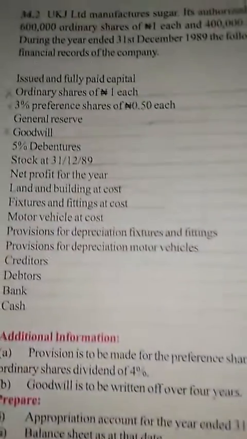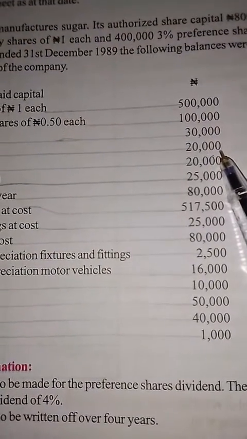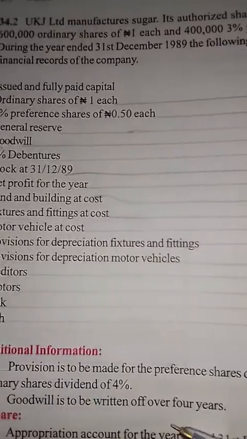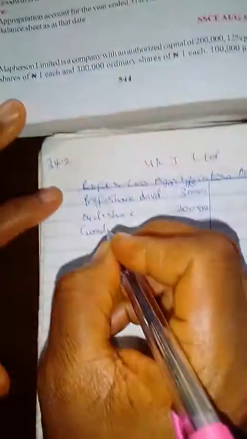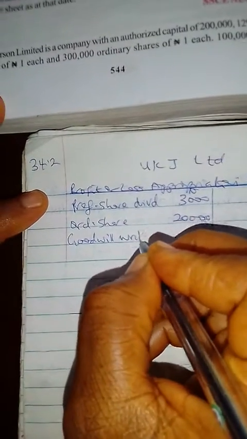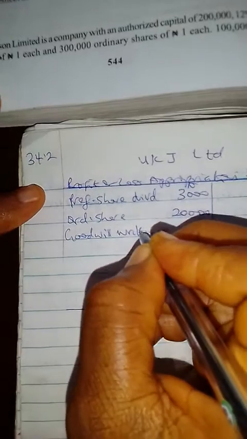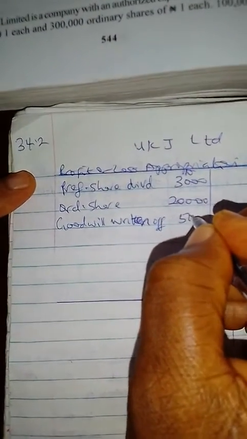Then we have goodwill. Goodwill is written off over 4 years. Our goodwill in the question is 20,000 naira. 20,000 divided by 4 will give you 5,000 naira. So our goodwill written off will give us 5,000 naira. For the next 4 years, we pay 5,000 naira as goodwill written off.